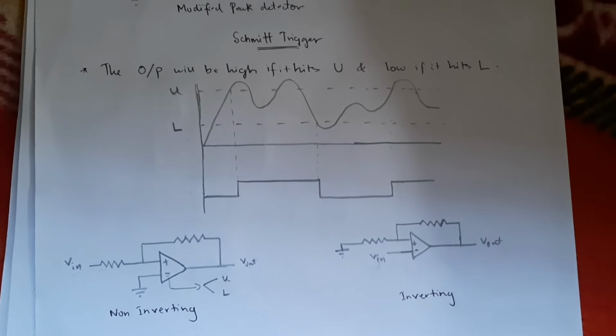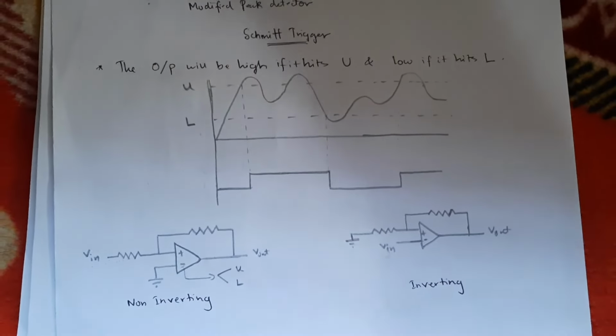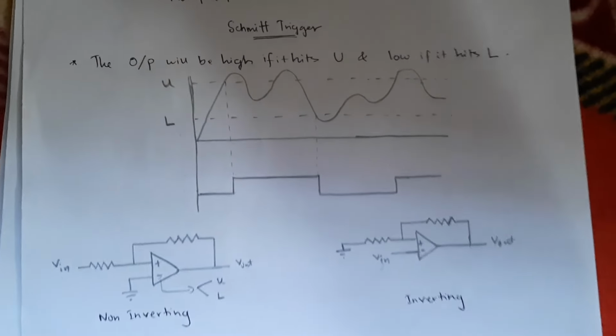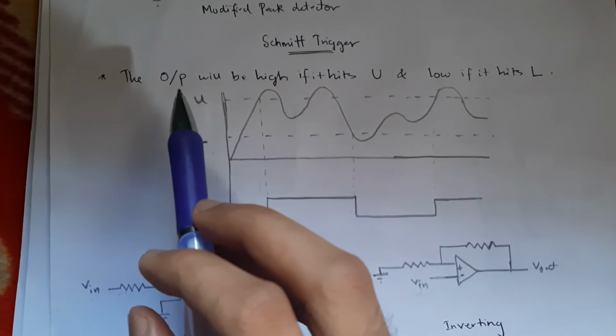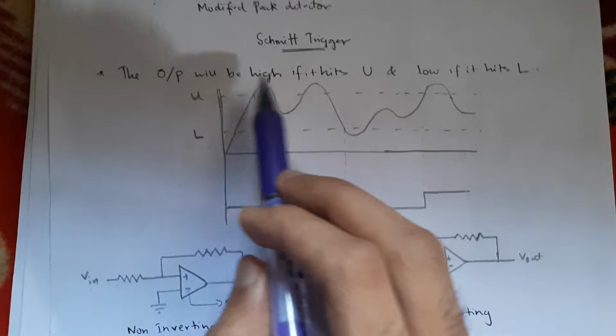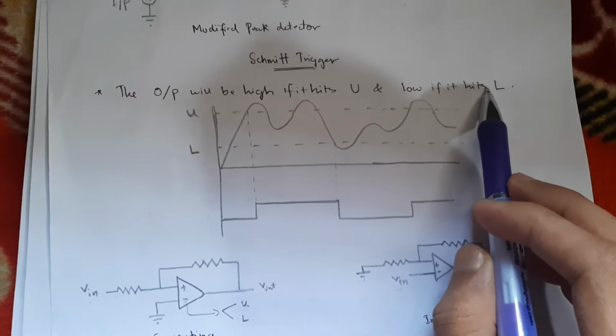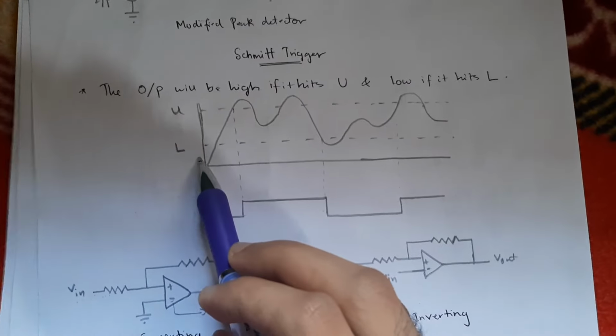So what does a Schmitt trigger do? You have to remember this one rule. Okay, listen carefully, it's very easy. If you listen carefully, you will get to know. The output will be high if it hits U, and low if it hits L. This is the upper limit, this is the lower limit.